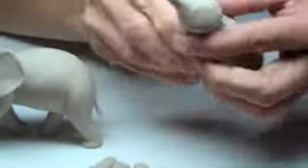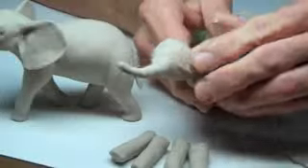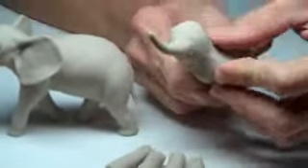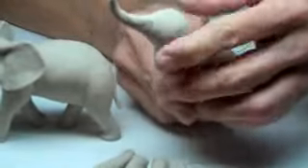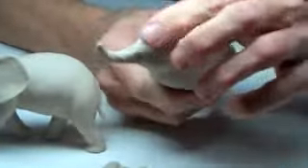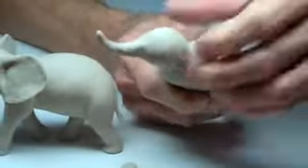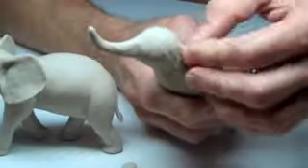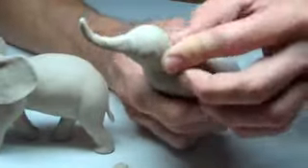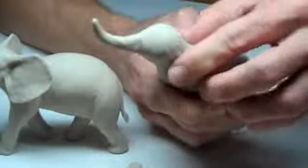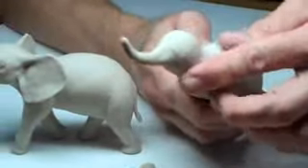You want a very nice, structurally strong fuse between the two geometric forms. Alright, now we're going to smooth that back a little bit. The elephant has a very short neck, so we don't have to have much of a neck. And blend that nicely together, as you can see, like that.